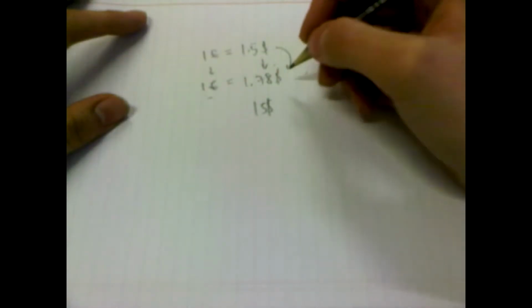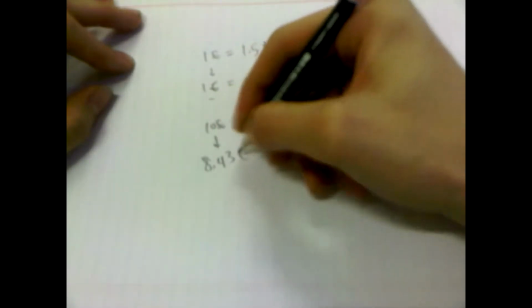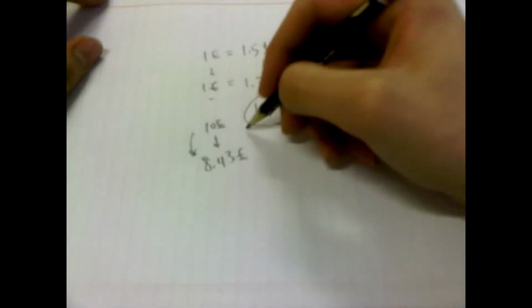So instead, if you had something that cost $15 from the US and you wanted to import it into the European Union, then you would not have to pay 10 euros, but you'd have to pay less. And that would be 8.43 euros approximately. So as you can see, you bought this item for much less now because your exchange rate is higher.